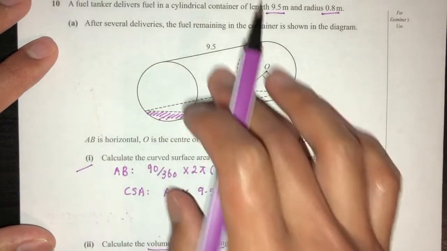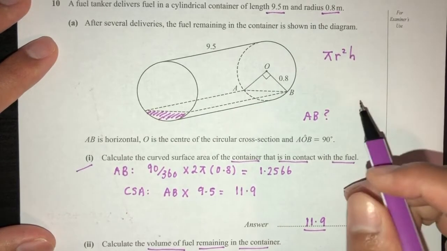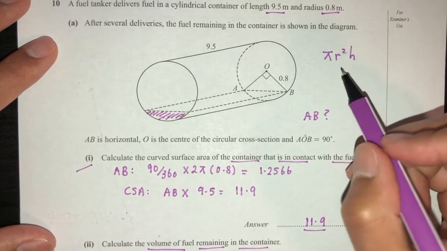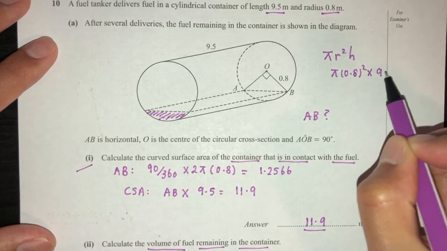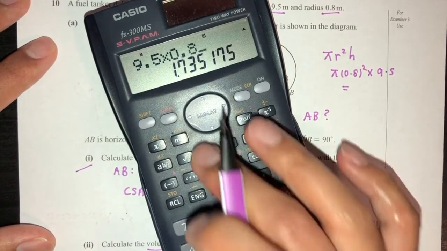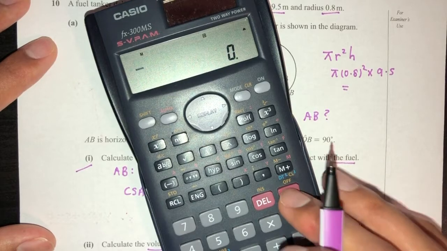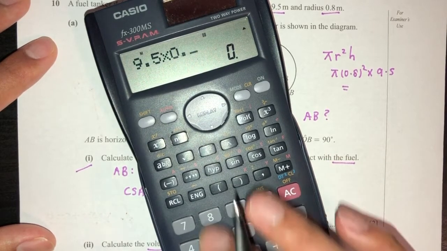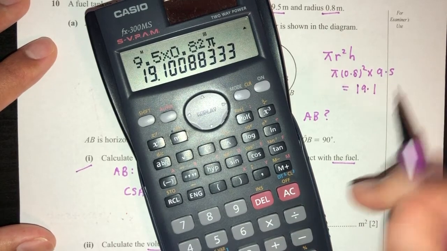So pretty easy. How would you find the volume of the whole container? As you can see, this one is a cylinder. So the formula will be pi r squared h. H will be 9.5. So let's solve. You will have 9.5 times 0.8 squared times pi, which is 19.1.